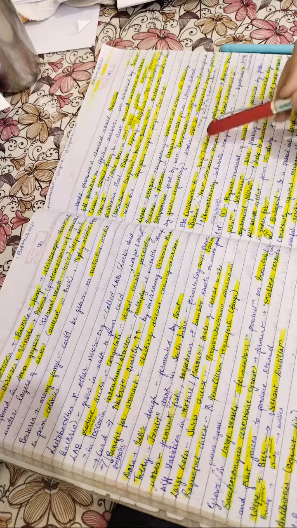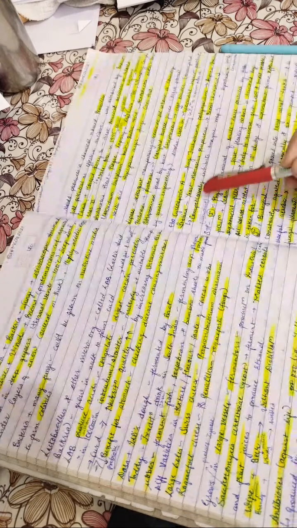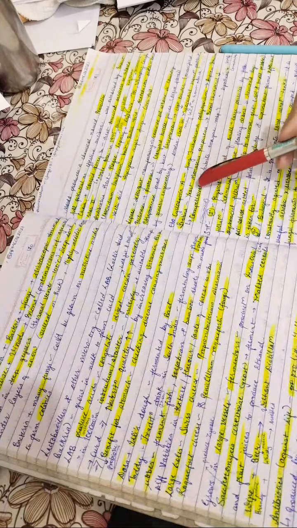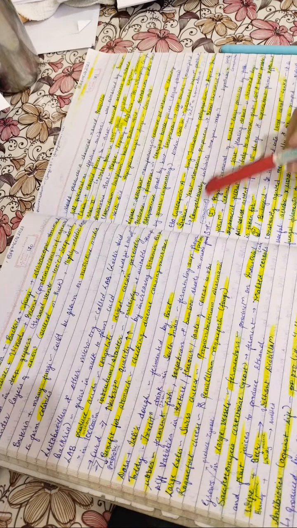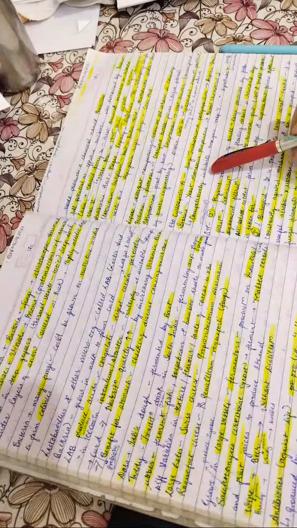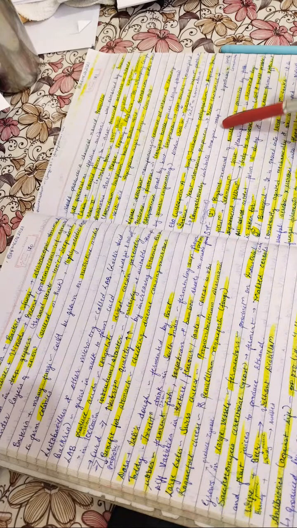Cyclosporin A, produced by the fungus Trichoderma polysporum, helps to suppress the immune system. Statin, produced by the yeast Monascus purpureus, decreases blood cholesterol. Statin competitively inhibits the enzyme responsible for cholesterol synthesis.